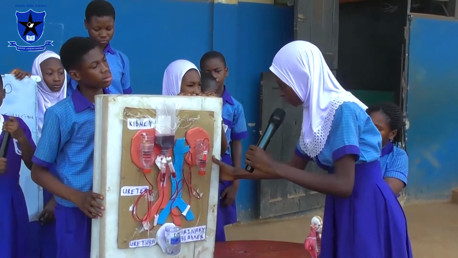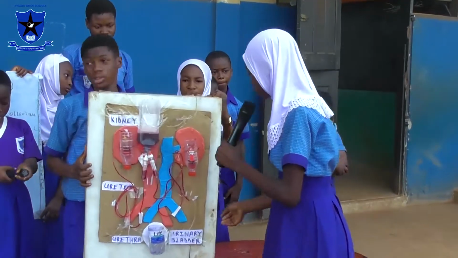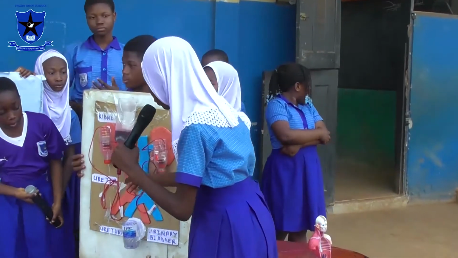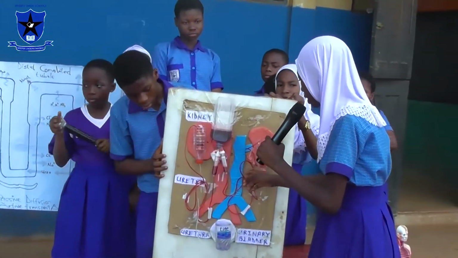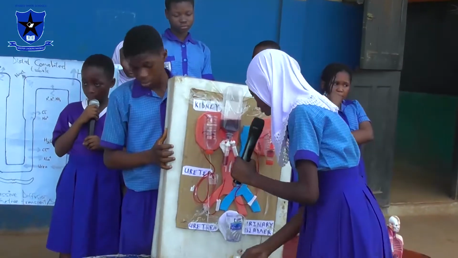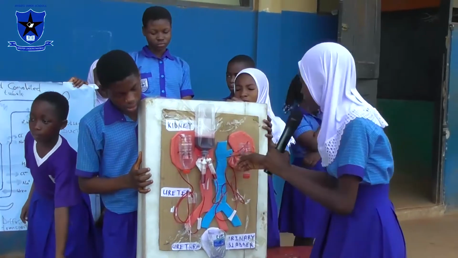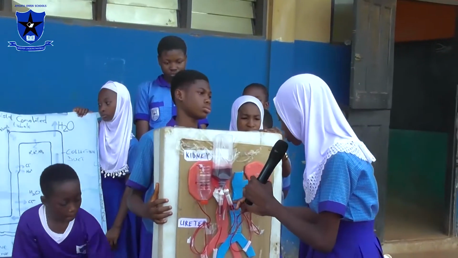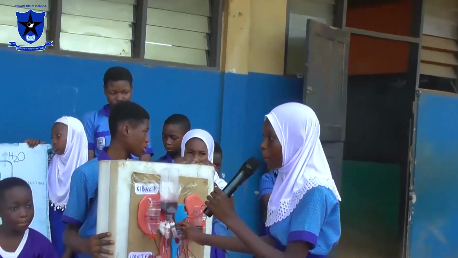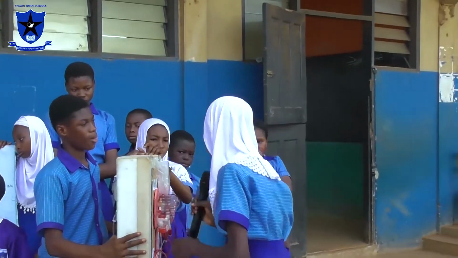The color blue means there is an absence of oxygen. This is the pulmonary artery. The color red means there is the presence of oxygen.